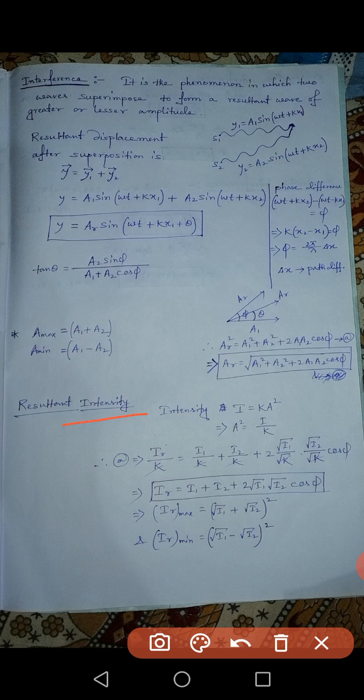So we have a relation like this: intensity I is equal to some constant k into amplitude square. From this we can write amplitude square is equal to intensity by that constant.